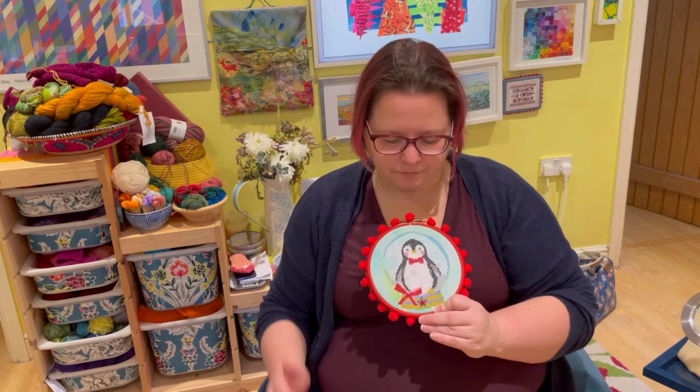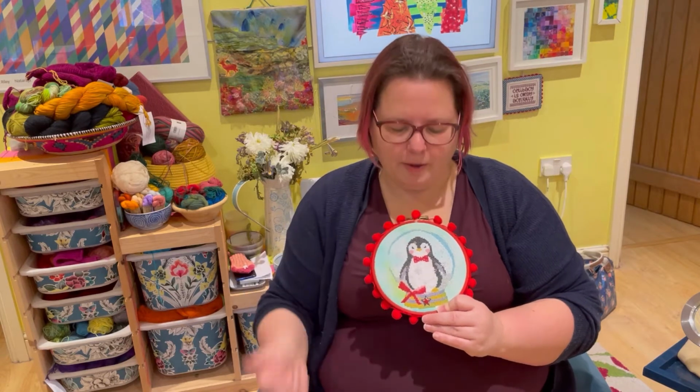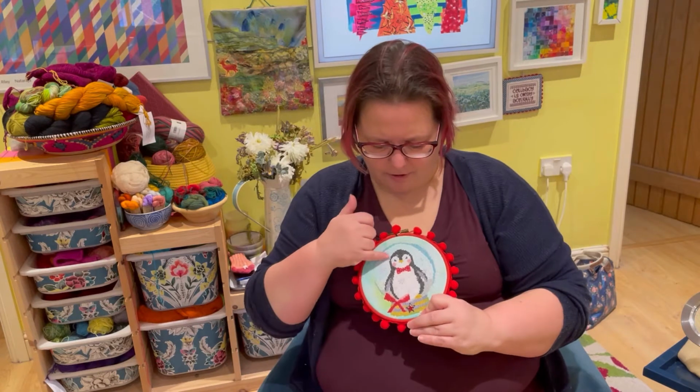So that was fun. Pleased with that decision. Carried on, got to the bow tie, decided that just a red bow tie would be jollier than a blue one. Plenty of thread for both, so that's what I thought I'd do. Fine, all fine. Carry on stitching.